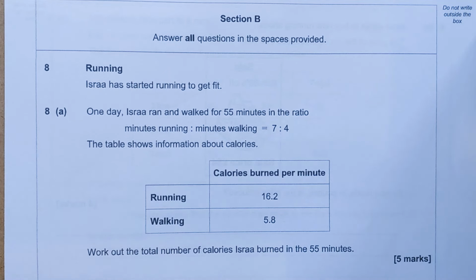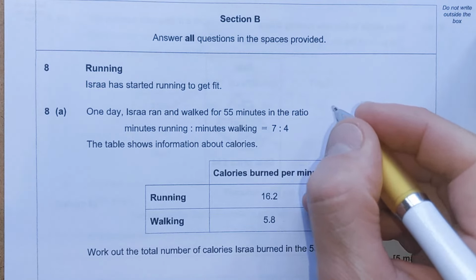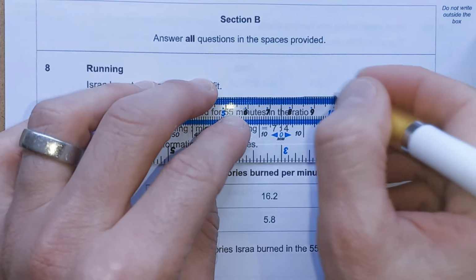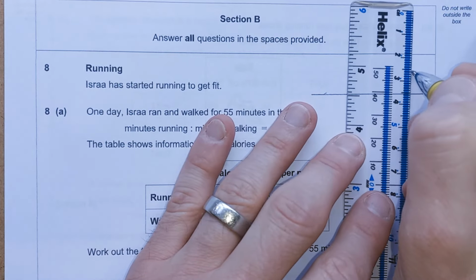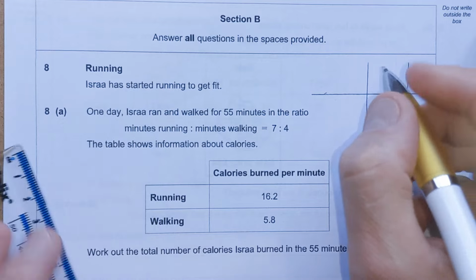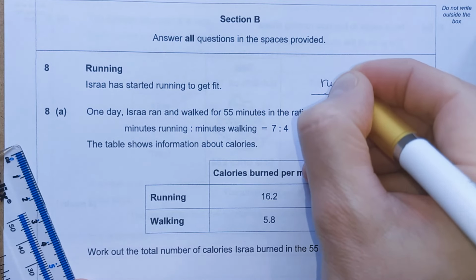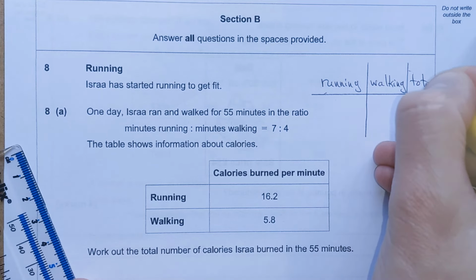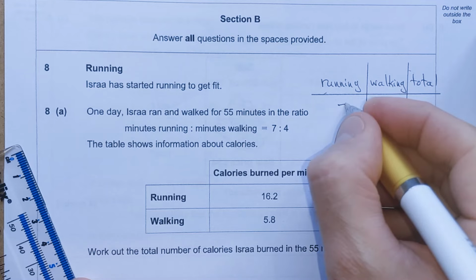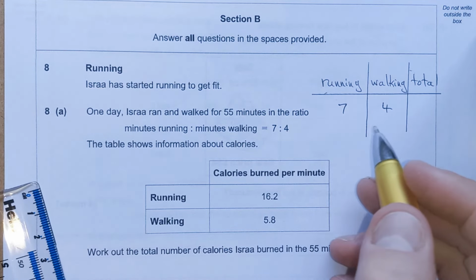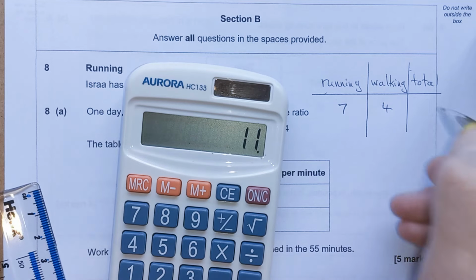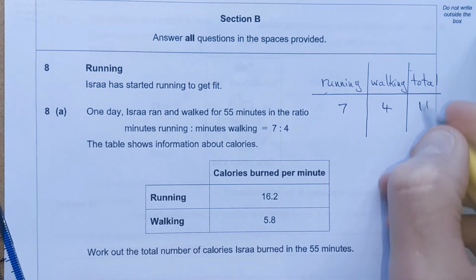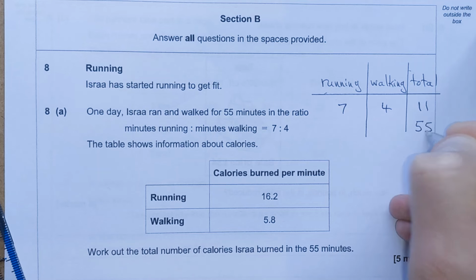So we want to know the total amount of time that they spent walking and running, and then we can multiply them by these calories here. So let's do a little ratio table. We've got running, walking, and then I'm going to have a total as well. Every time they run 7 minutes, they walk 4 minutes. If that's all we had, well, 7 plus 4 gives us 11. But actually they were going for a total of 55 minutes.